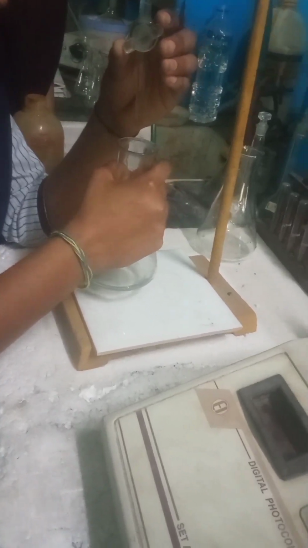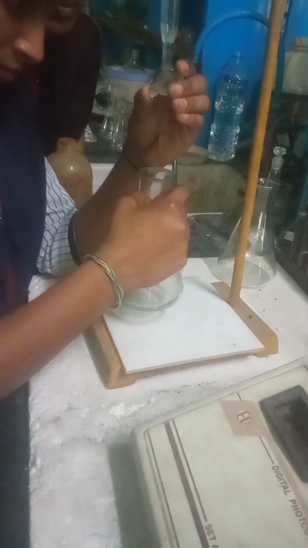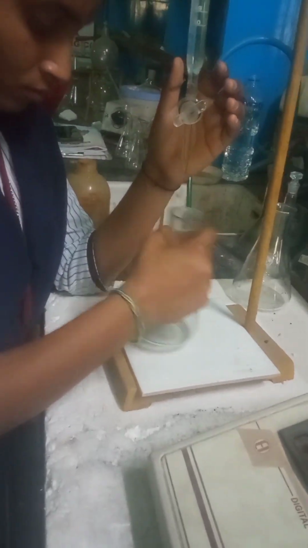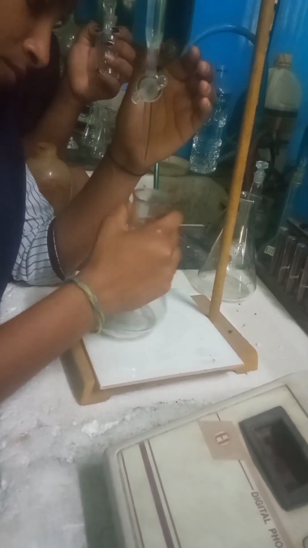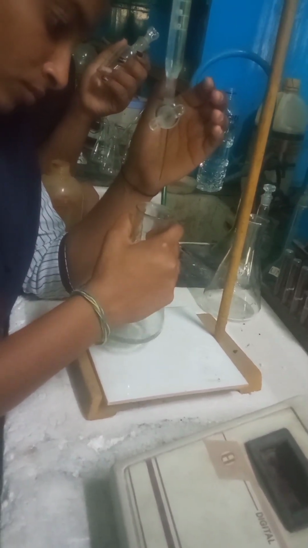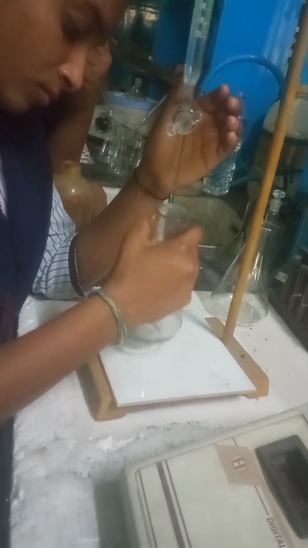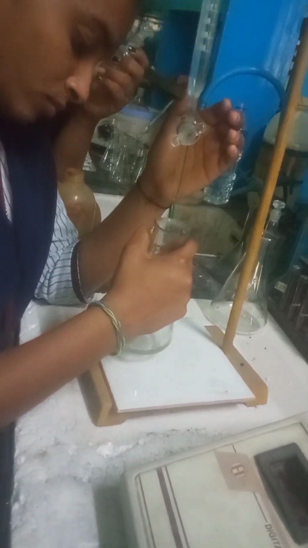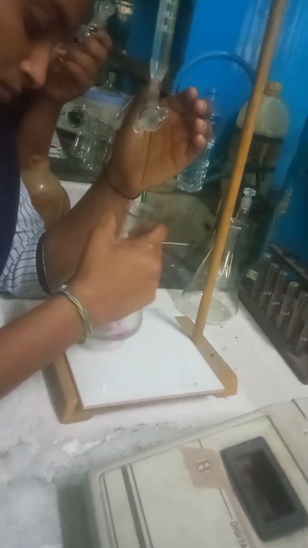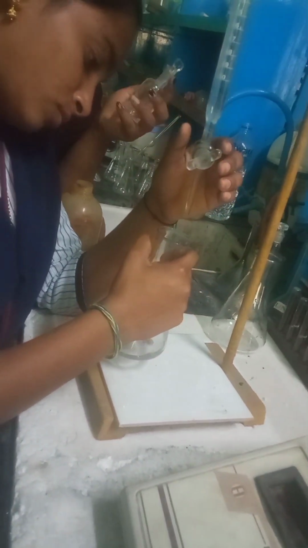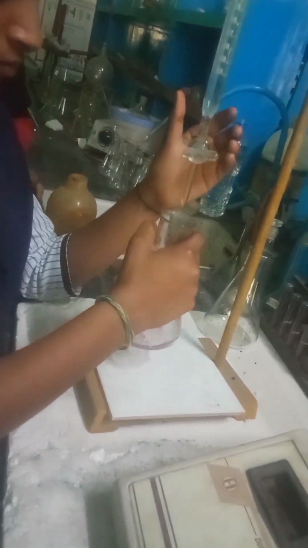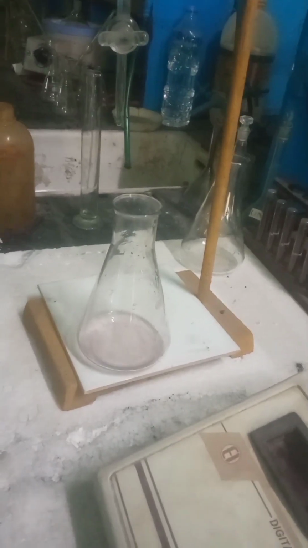After deriving the intensity of adsorption, that means X by M, one can plot a graph by taking the X by M value on the y-axis, that means intensity of adsorption on the y-axis, and the mass of charcoal taken in the flask on the x-axis.